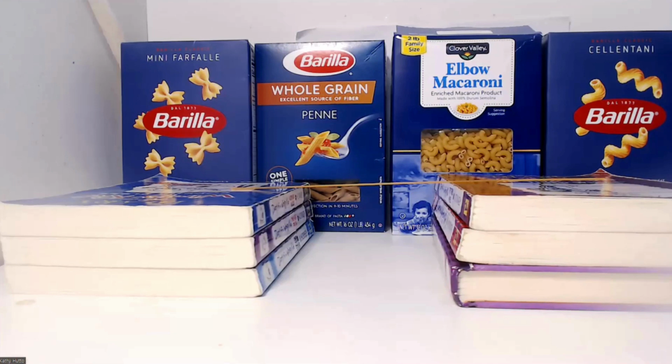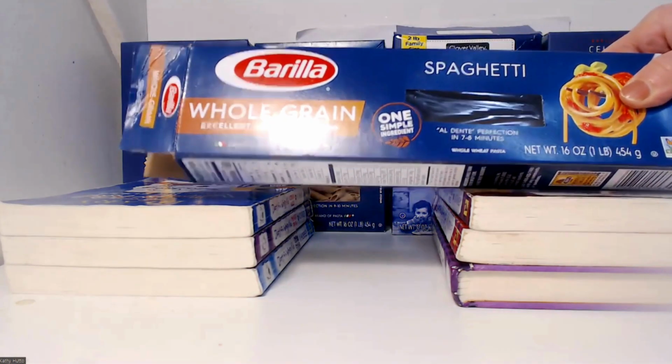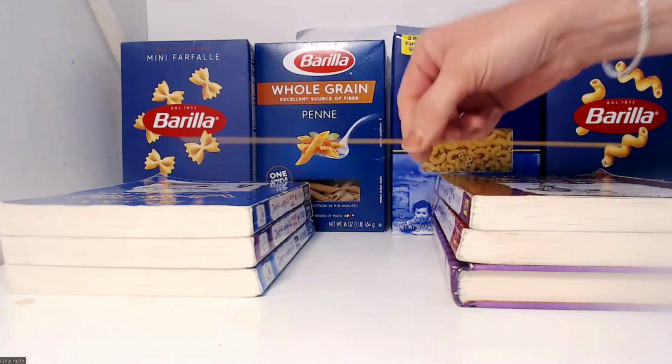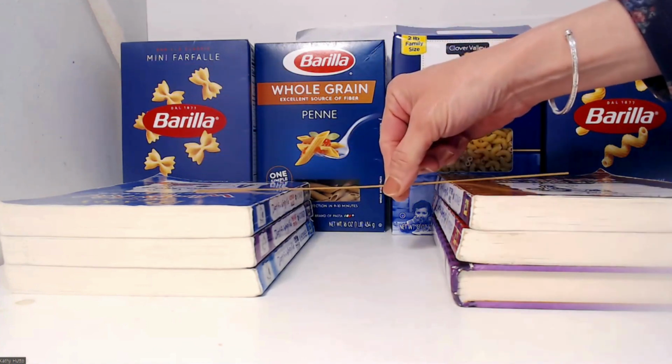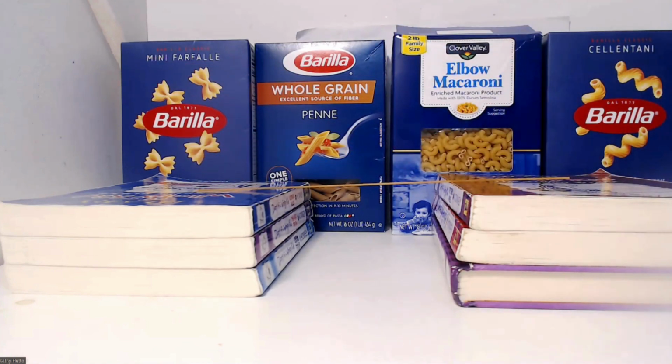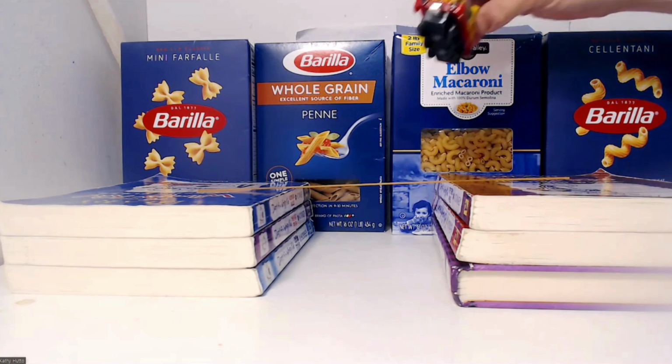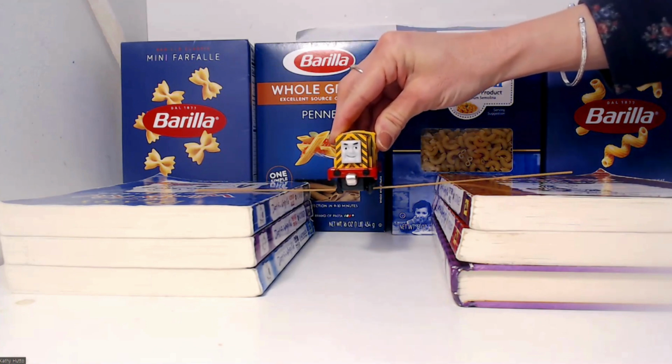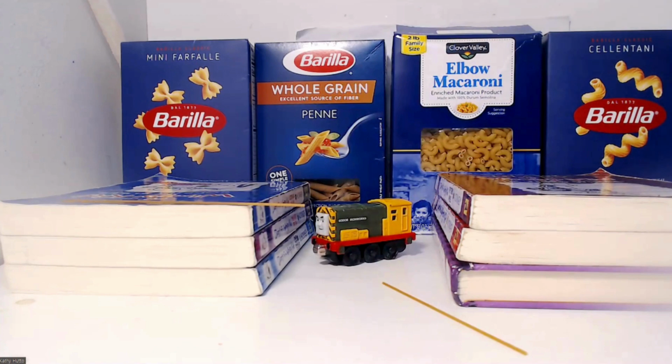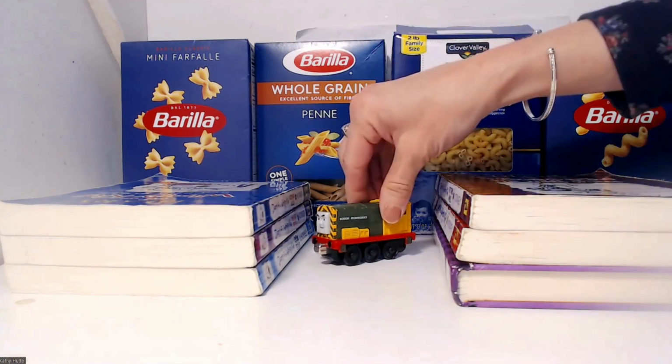Well, it's time for science, and for science today, we're going to make a bridge using spaghetti noodles. So I have one spaghetti noodle here, and I'm just going to put it across these books. Let's see if our train can go on the bridge. Ready? Uh-oh, the bridge broke. It wasn't very strong, was it?